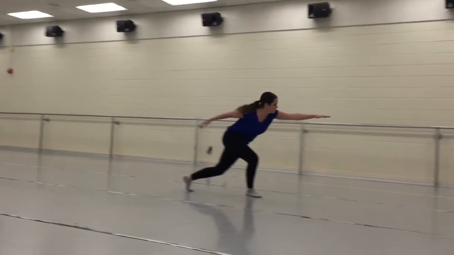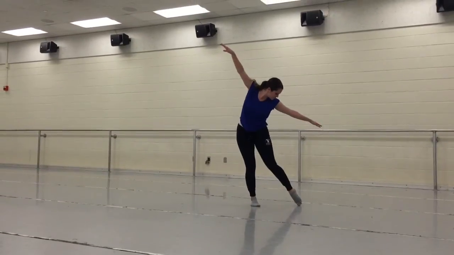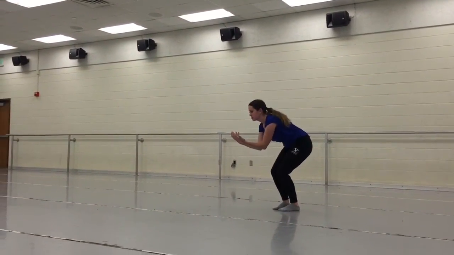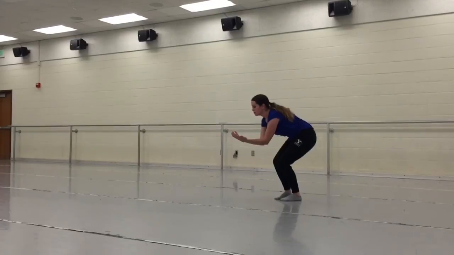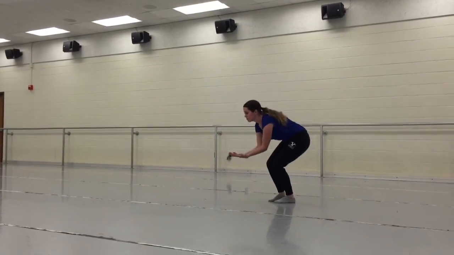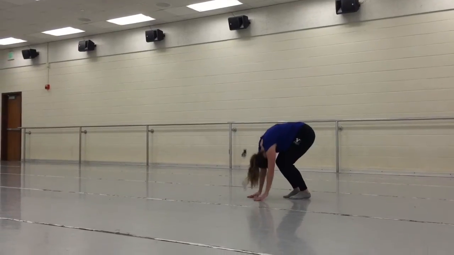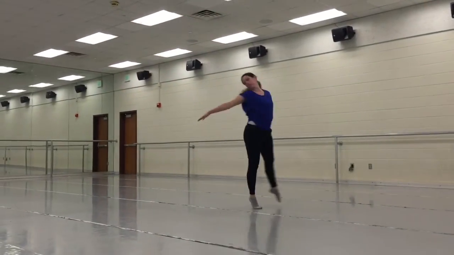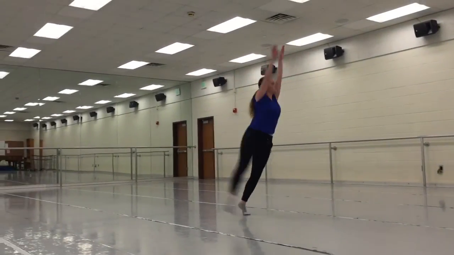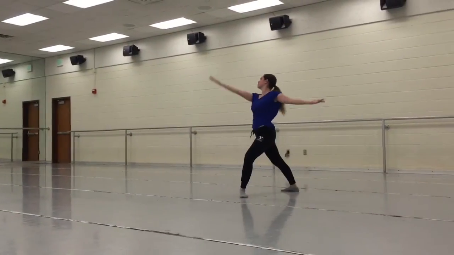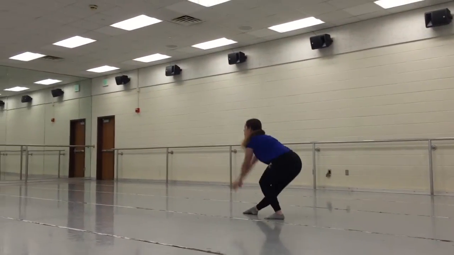Notice the space I'm taking up. Not only am I moving fast and slow, but I might be taking up a large amount of space or a small amount of space. Recognize my levels. Have I gone up high? Have I gone down low? All of this is following the principle of balance within a sequence.